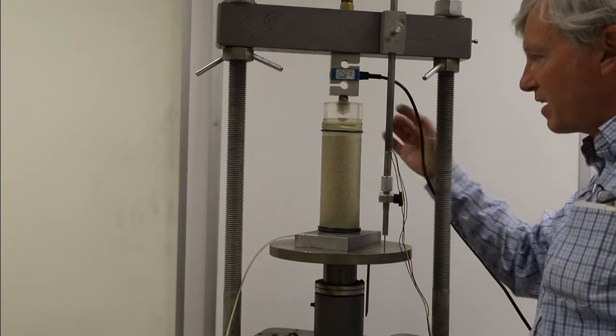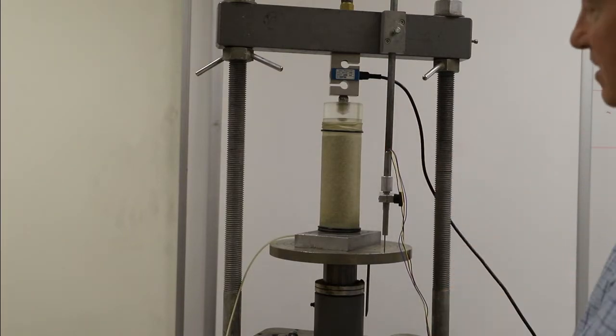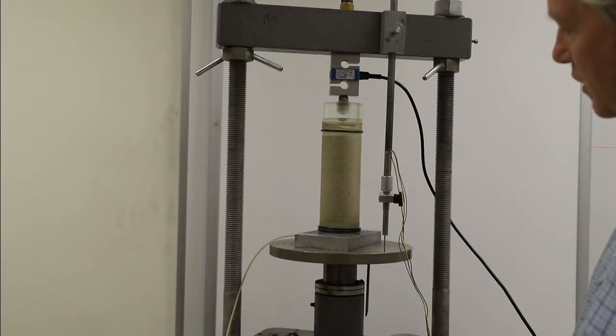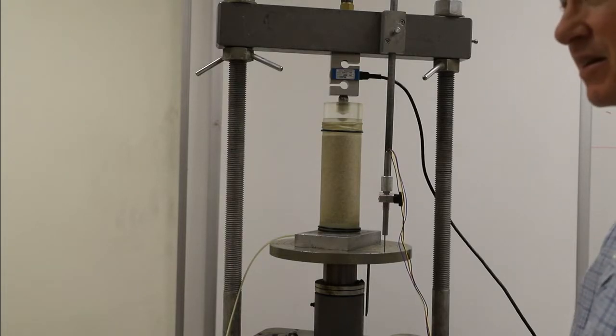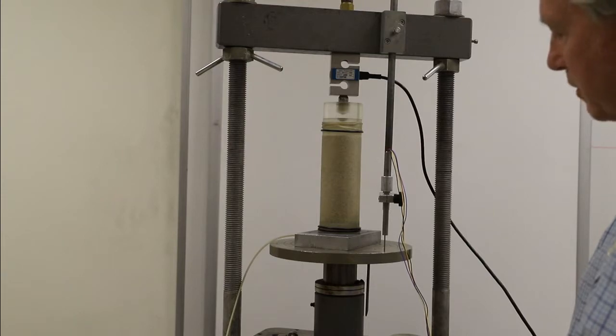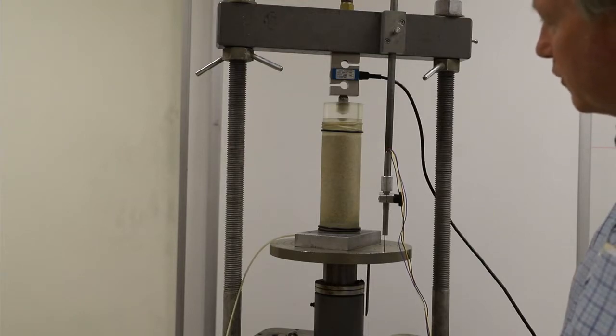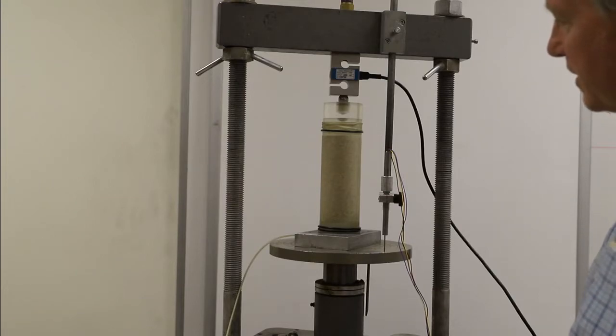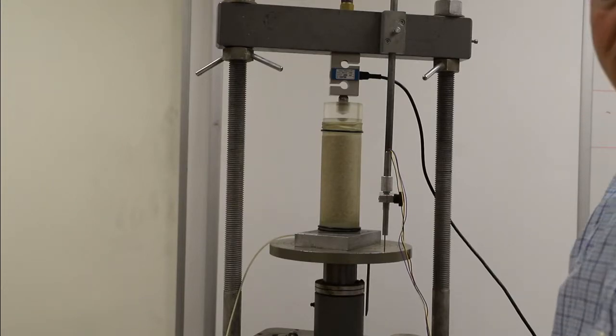We're getting some strain, small strains, nothing visible in terms of the deformed shape. So I'm going to let this run. The whole test, if it's going 0.1 inches per minute, that's a little over 1% per minute, I think. So I'm going to stop the video and we'll check in on it again when it's up at sort of medium strain.